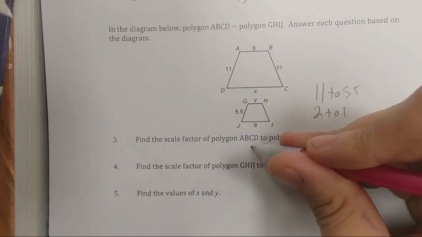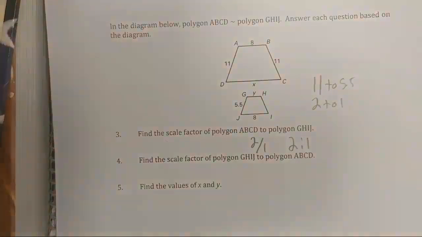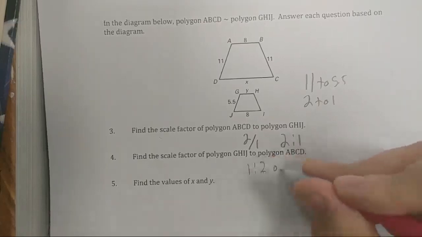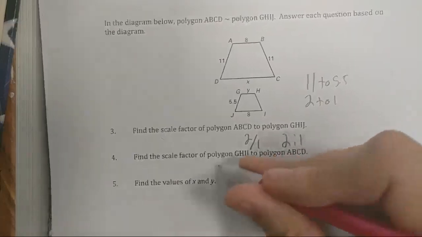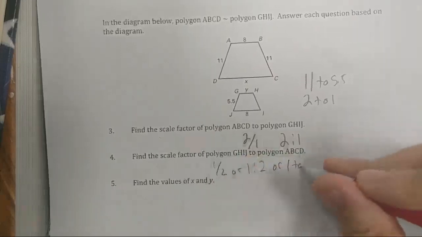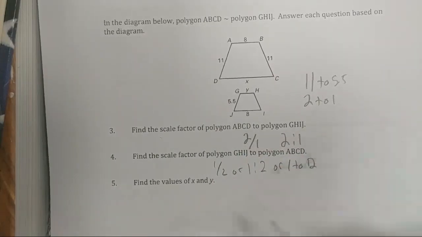2:1. Now the reverse is going to be 1 to 2, or I should have just written it here, 1 over 2. Or I guess I could actually say 1 to 2. It's a ratio, so you can technically write it all three ways.